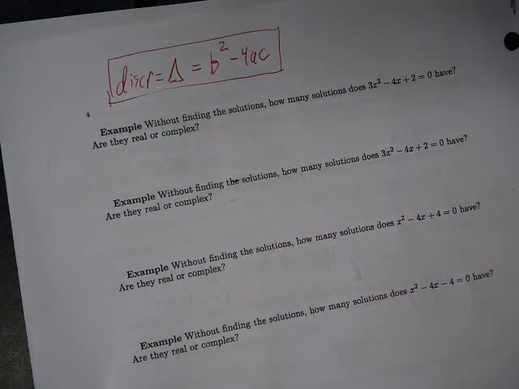There's nothing magical about using the letter delta. So, without finding any solutions, let's try to answer some questions about some polynomials. Without actually finding them, let's count how many solutions that polynomial has, and we'll even say what type of solutions they are. And we'll do it by computing the discriminant.